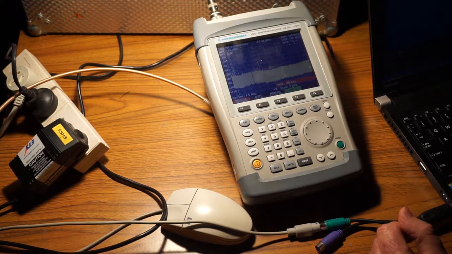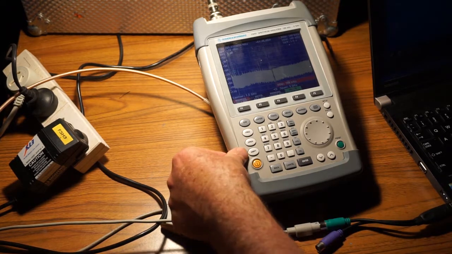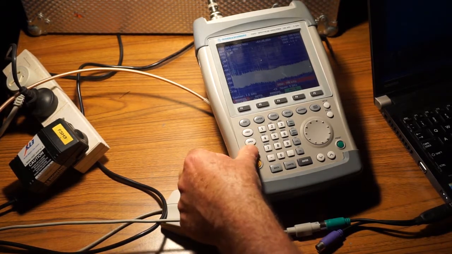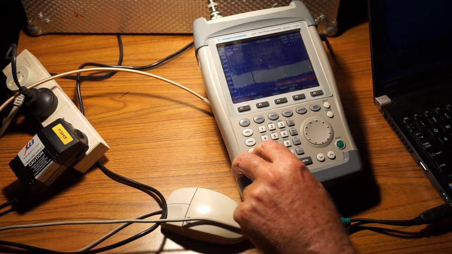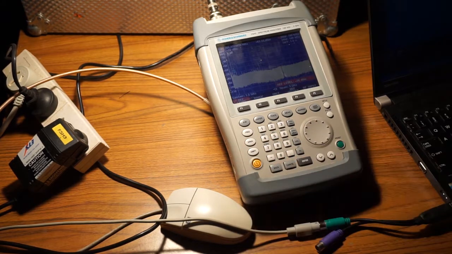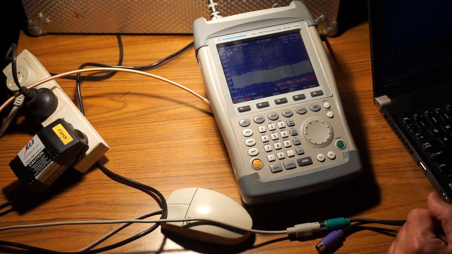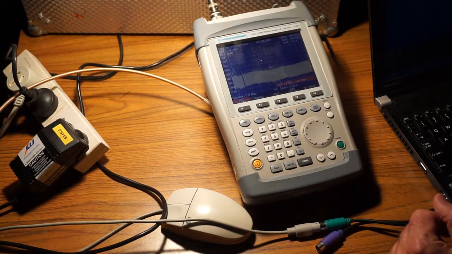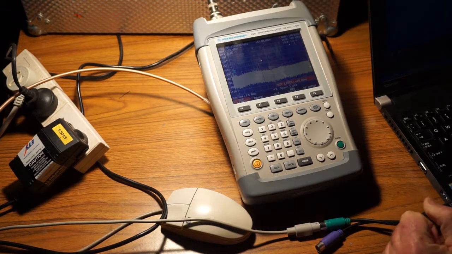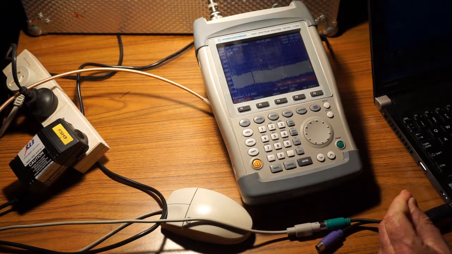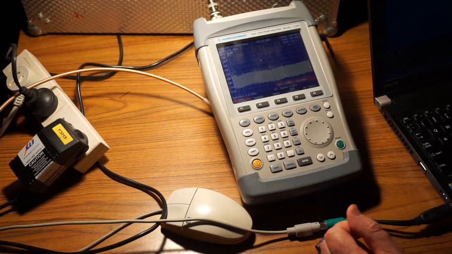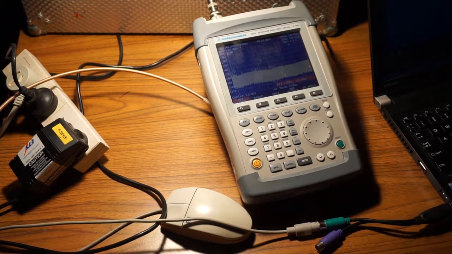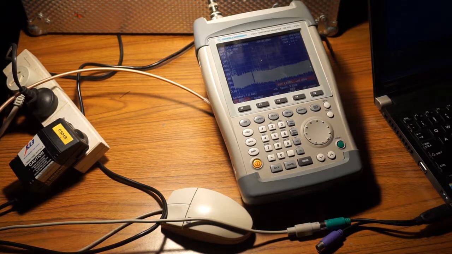And the other button I haven't spoken about on the side here is this one called Amplitude. This one changes the amplitude scale, so the y-axis scale. What we try to do is not overload the front end, but we try to get signals of interest that we're looking at to be as high as possible. At the moment we can see some signals sitting there. The highest signal that we can see is this one here.